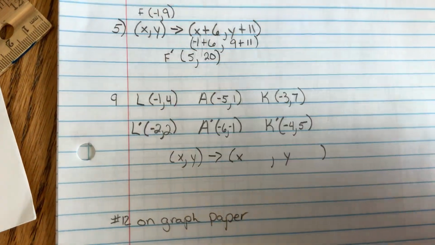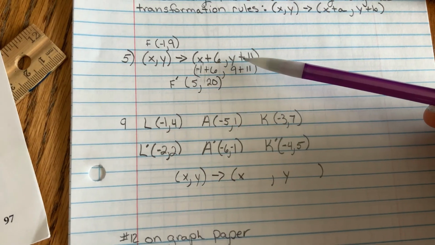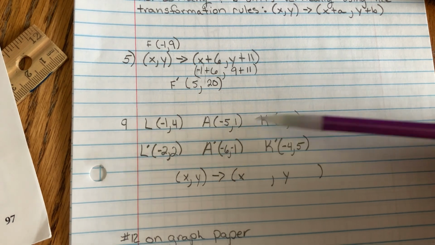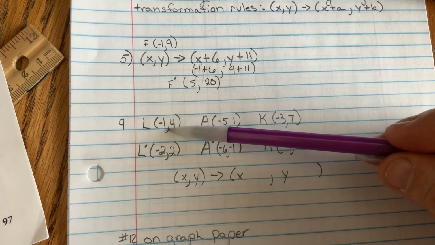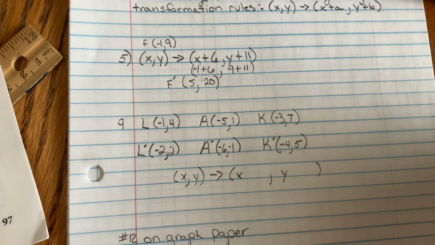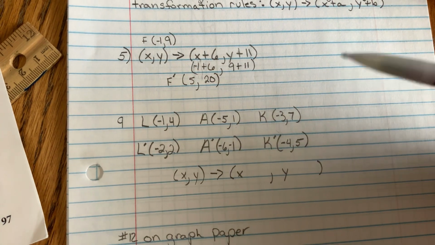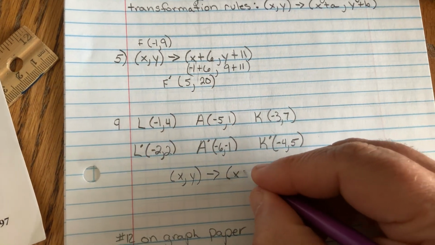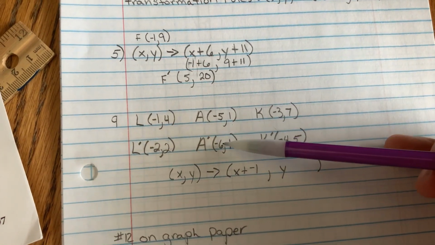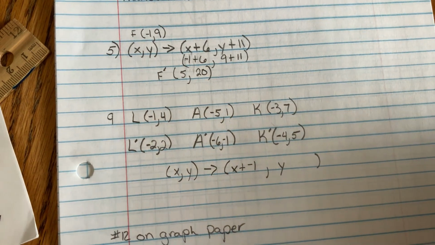Now on problem number 9, what we're asked to do is come up with our own rule, just like they gave us on problem 5. We have to come up with the rule here to go from this one to this one. Notice this was the original and this is the new. The way that we know that is because of the tally marks. So we look here, to go from -1 to -2 is an addition of -1. Let's see if that holds true for the rest of them. -5 plus -1 is -6. -3 plus -1 is -4. Looks good for all of them.